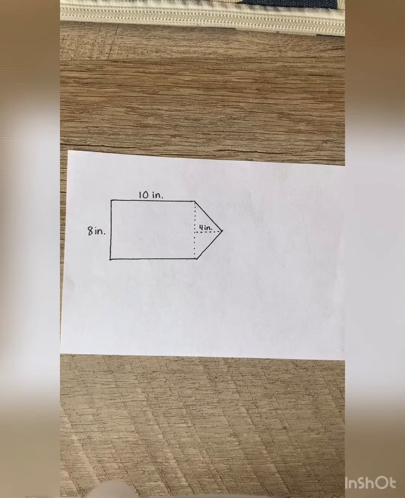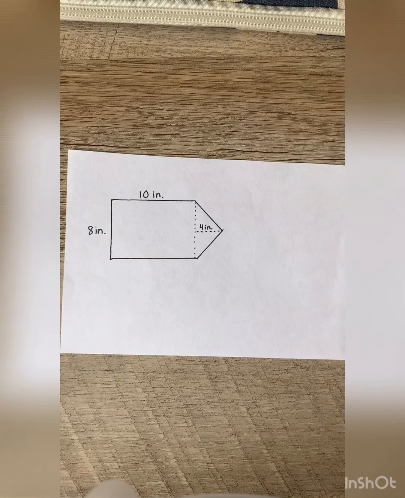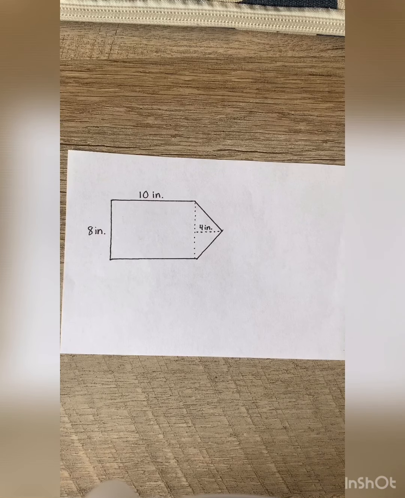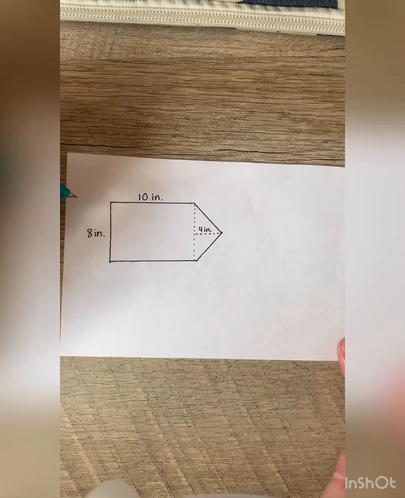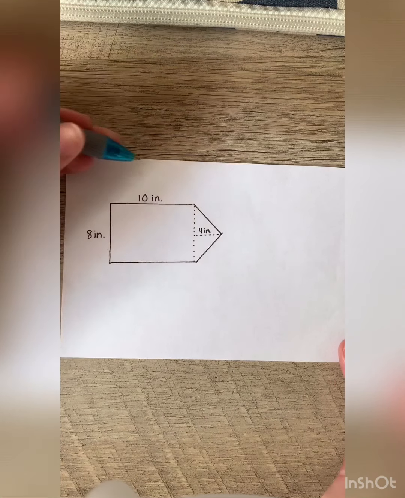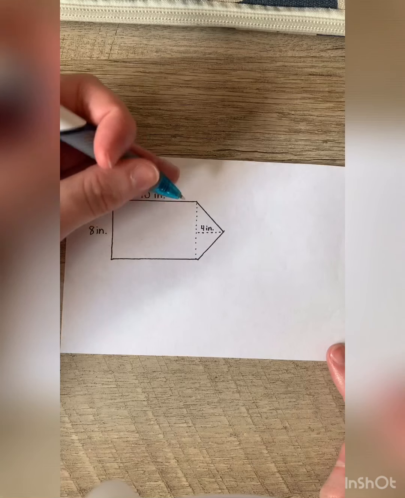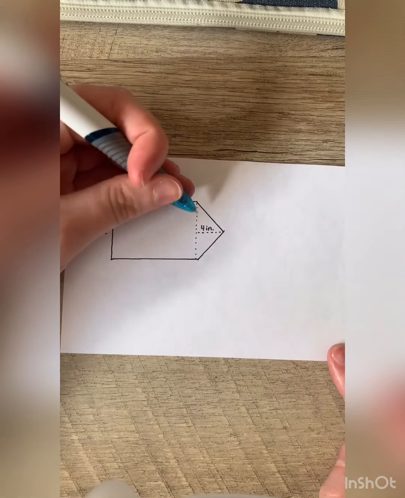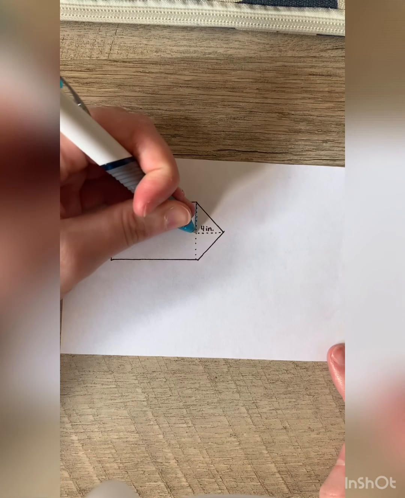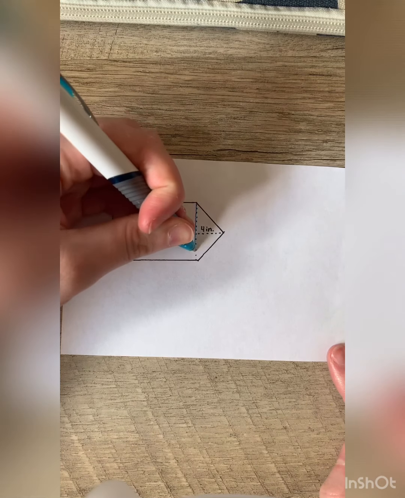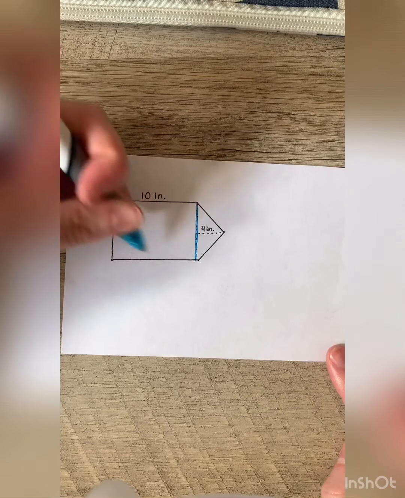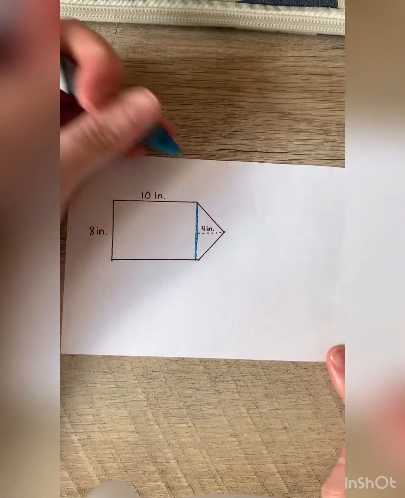Now let's take a look at this composite figure. Again, I want to decompose the shape, fill in any missing measures, plan the work, and use my formulas. So this problem already gave me a nice dotted line if I didn't see it already. But what I'm going to do is highlight that line, make it a little bit more pronounced to show that I am decomposing the shape. And I've created a rectangle and a triangle.